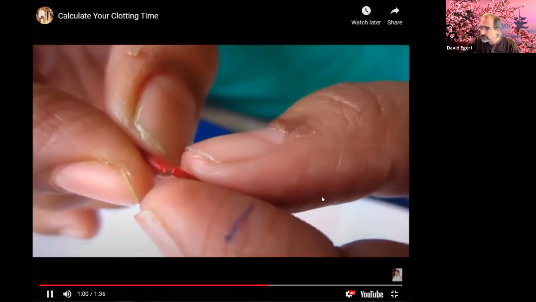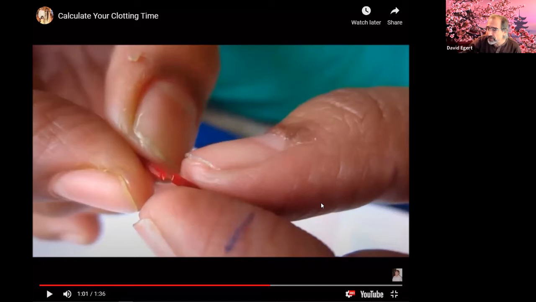If not, then... So there you can see he's actually got a little thread. Like his blood has clotted already here. If it hadn't clotted, you try pulling it apart and it's just liquid blood on either side. So this kind of gives you a sense of what this looks like.